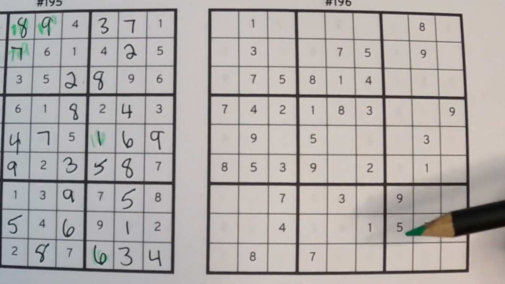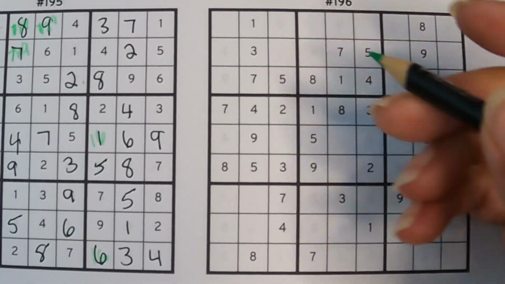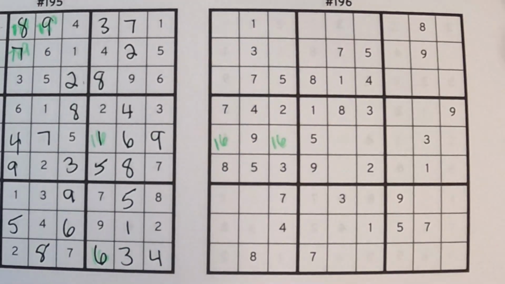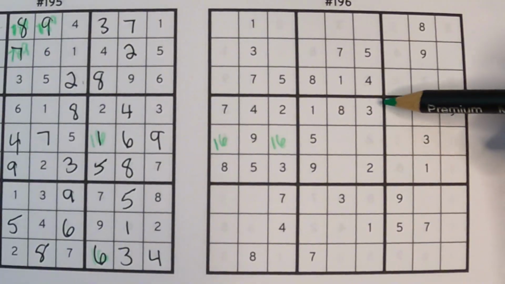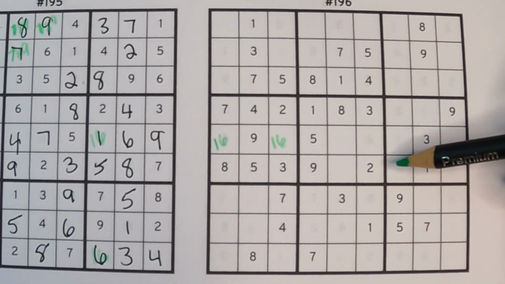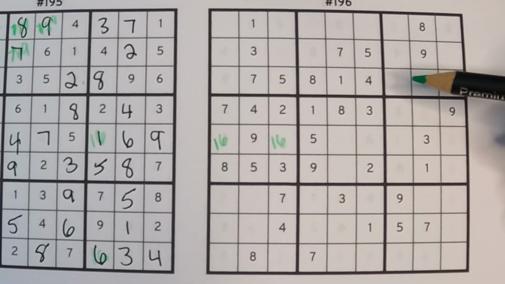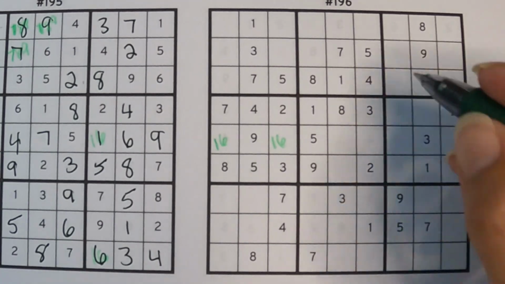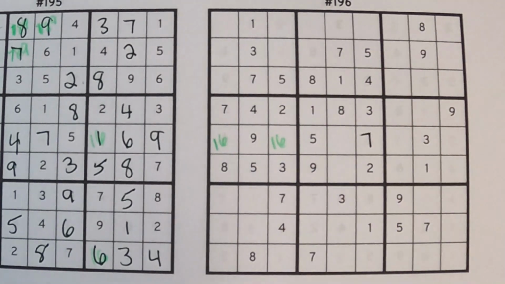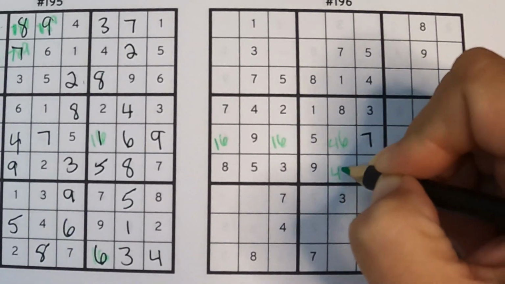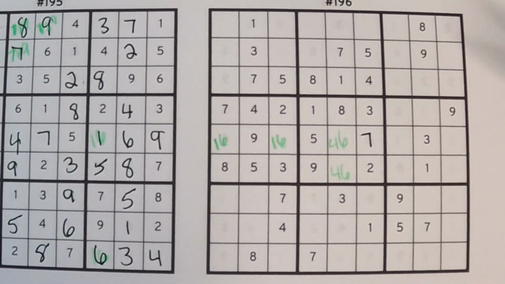If we start with this box, we're missing 1 and 6, and I don't see any help. So 1, 6. For this box, we're missing 4, 6, and 7. We've got the 7 covering these two boxes, so our 7 must be here, but I don't see any other help. So 4, 6.